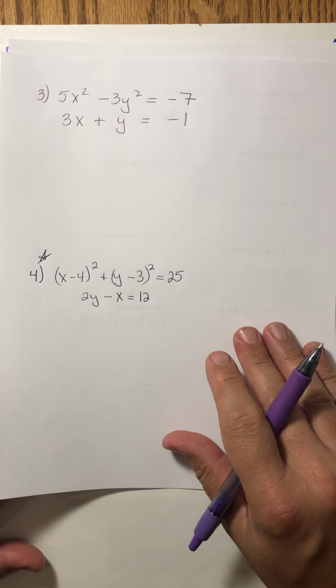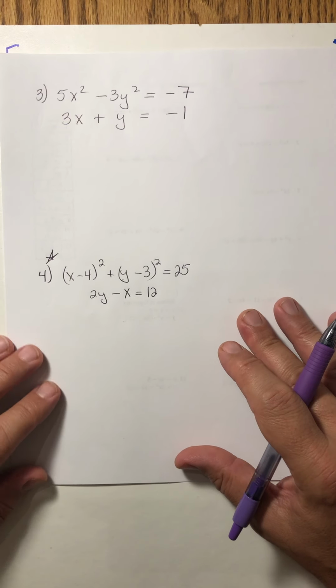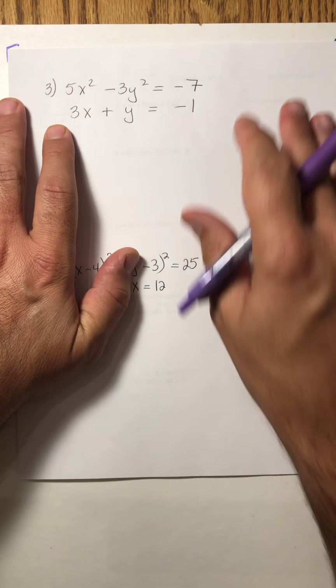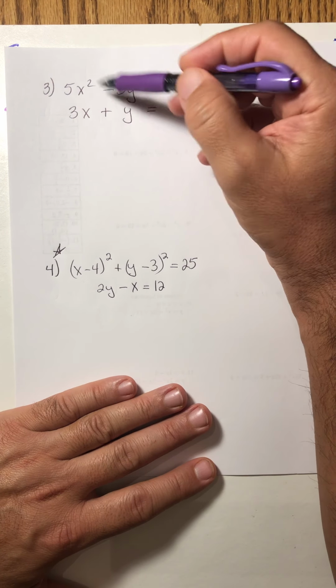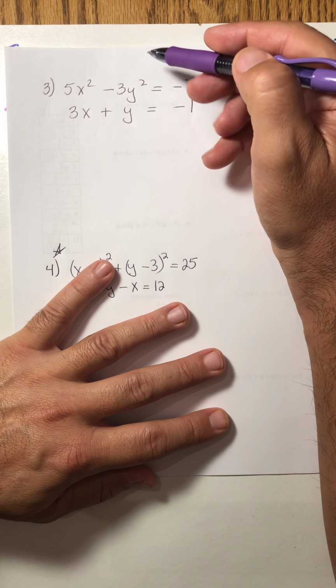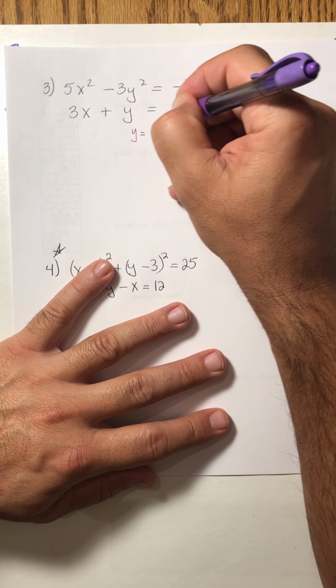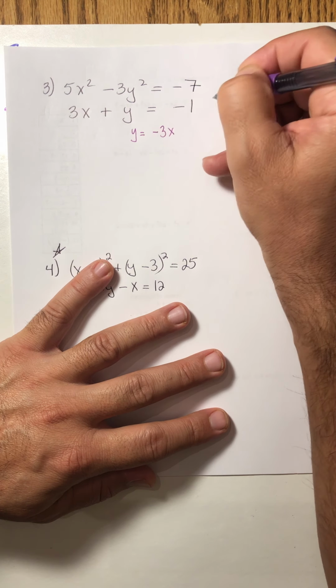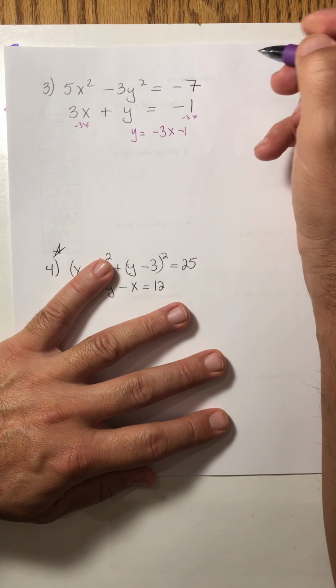Next set of questions. All right. Well, that's right. Here's another systems right here. What are we going to do? That's right. Well, we got to make it say y equals. So all I'm going to do is just take this 3x and move it to the other side. So y equals a negative 3x minus 1. So all we do is subtract 3x from both sides.